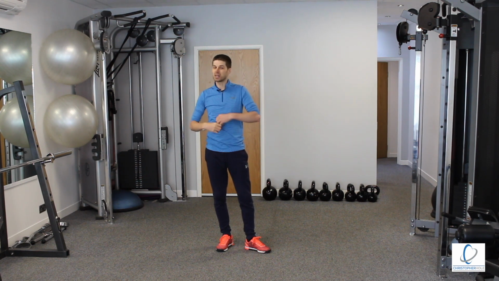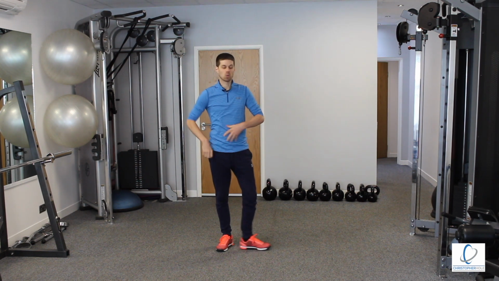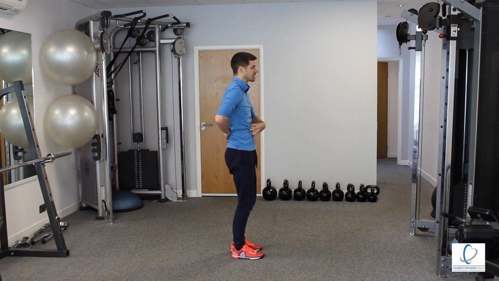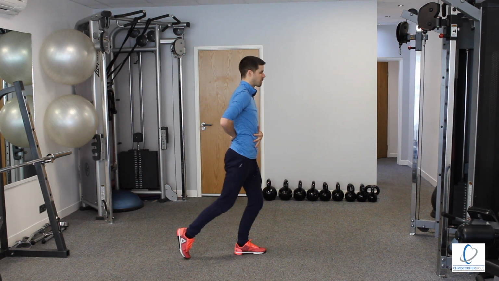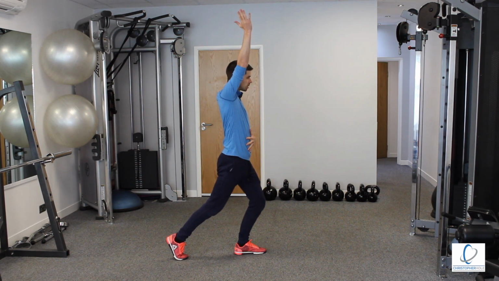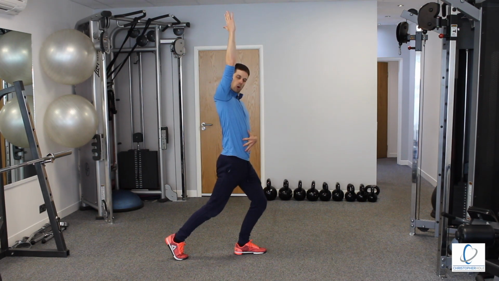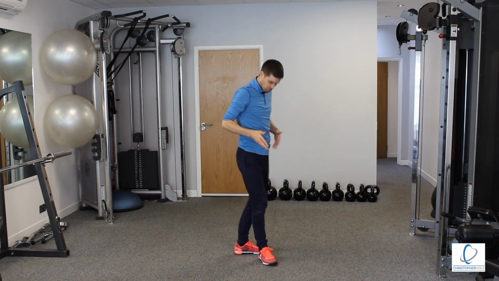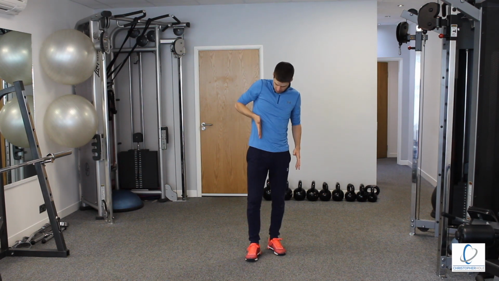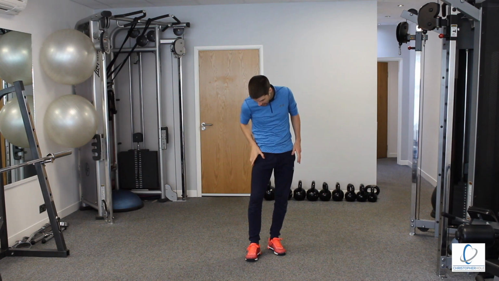So what we then need to do is stretch that muscle. So what we can start to do is pull in tight here, take the leg back, arm up, lean to the side, roll round, and the main place that we want to be feeling that stretch is up through the abdomen here. If we can feel it down here, then fine.